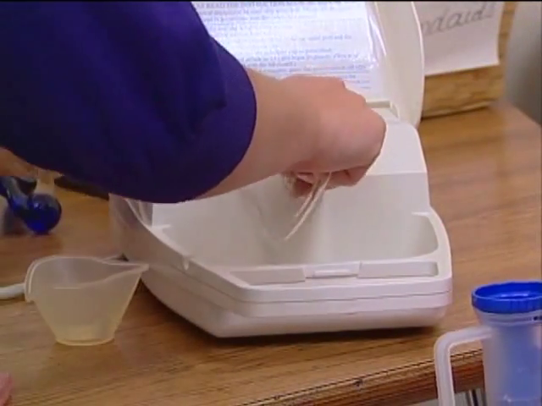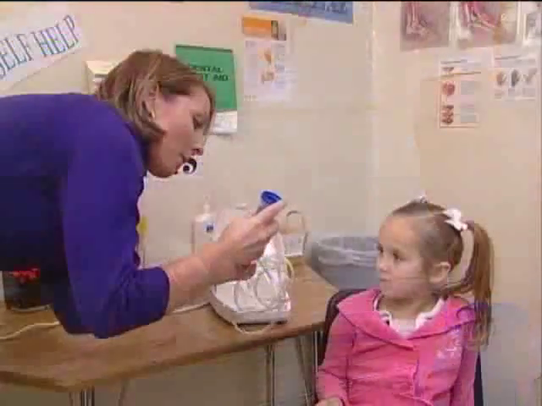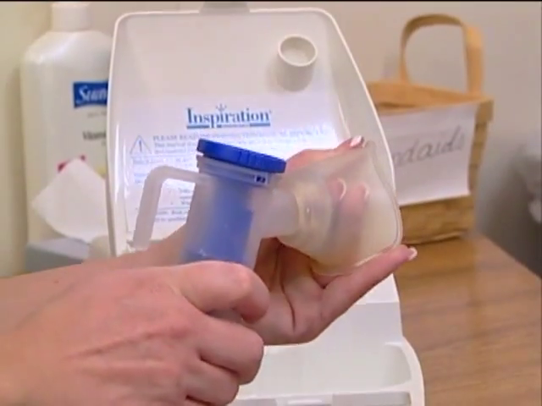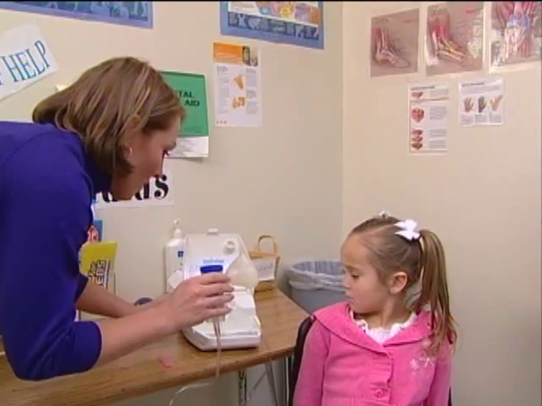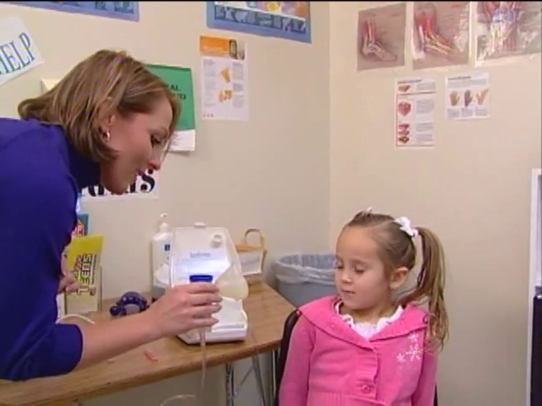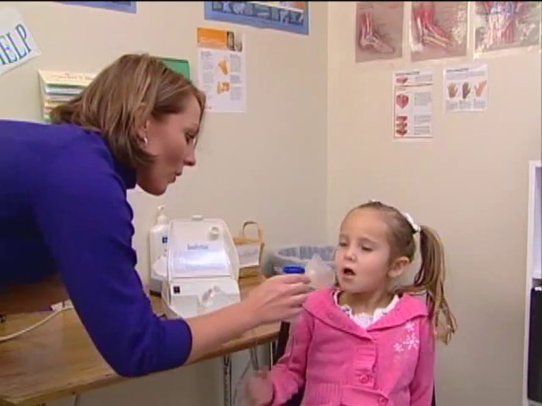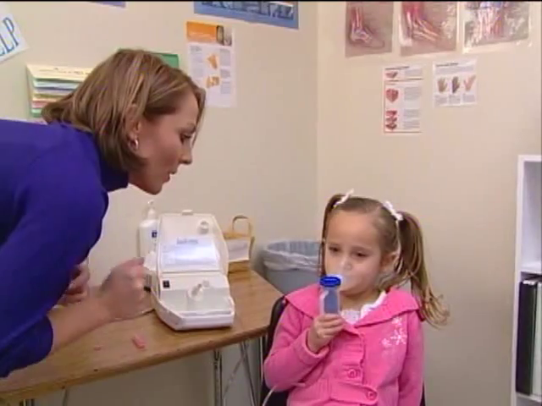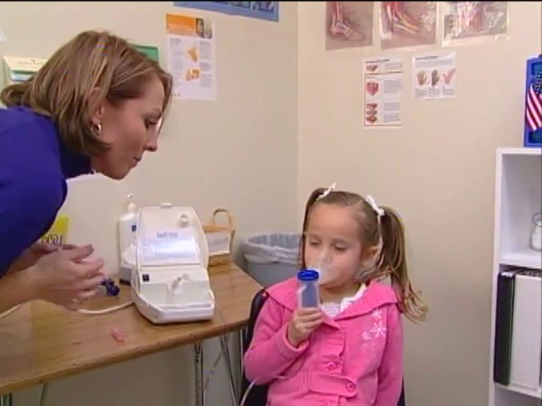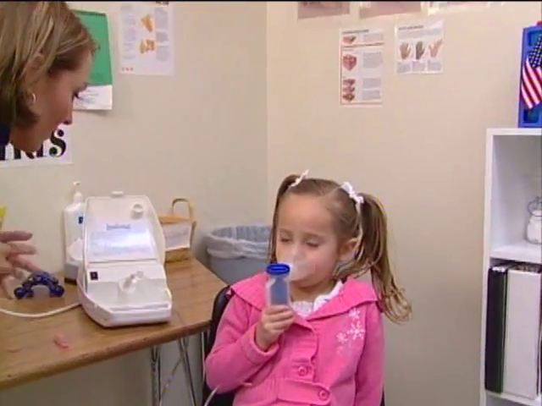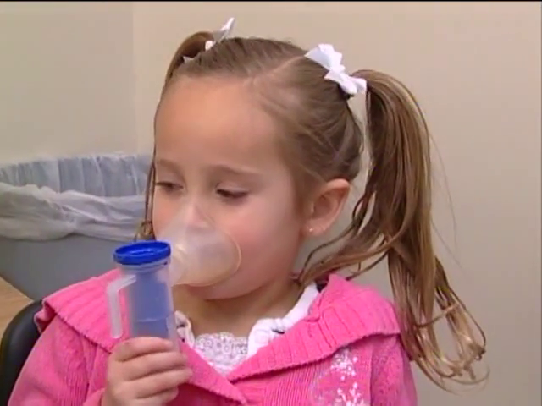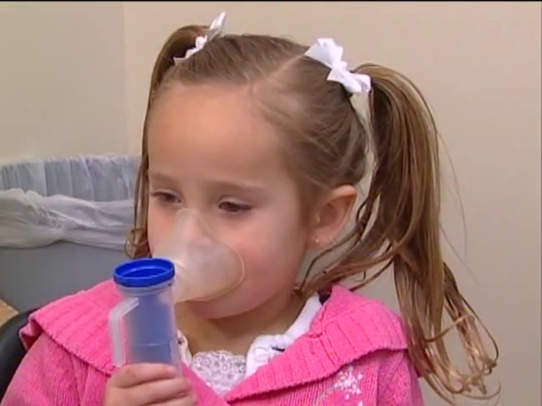Connect one end of the tubing to the compressor and the other end to the bottom of the nebulizer cup. Turn on the compressor and check that mist is coming out of the mouthpiece. Depending on the type of nebulizer, the child may use a mask or a mouthpiece. Stay with the child, ensuring that all the medication is delivered. This usually takes about 5 to 15 minutes. After each use, rinse the mouthpiece and nebulizer cup with tap water and allow them to air dry.